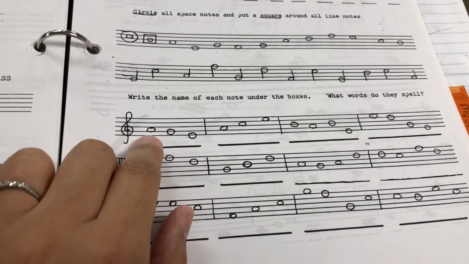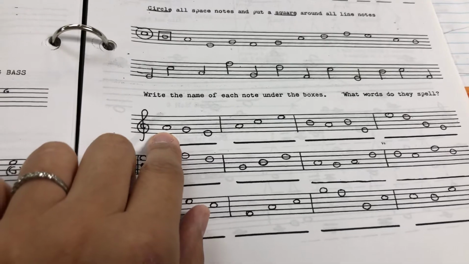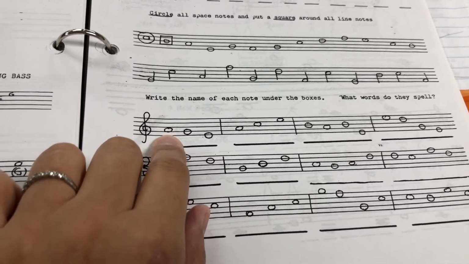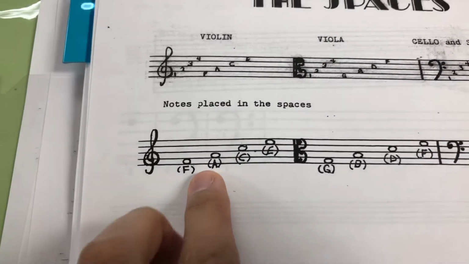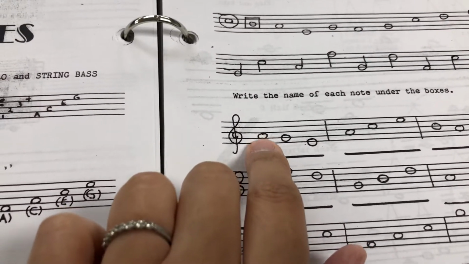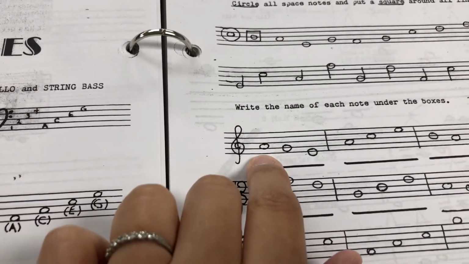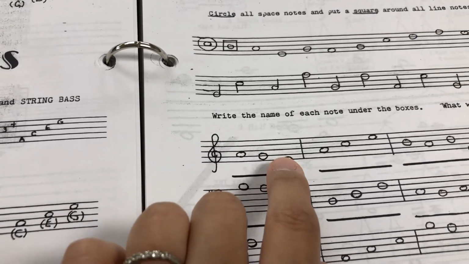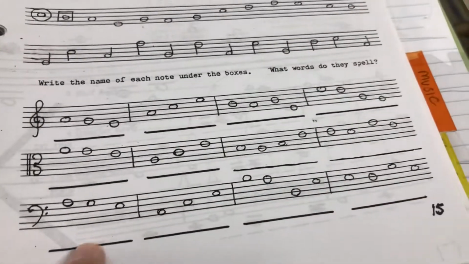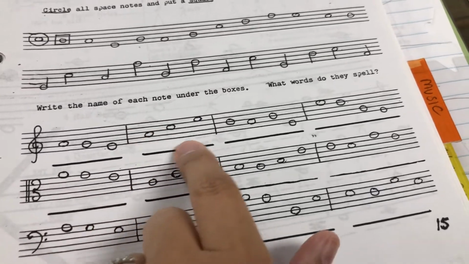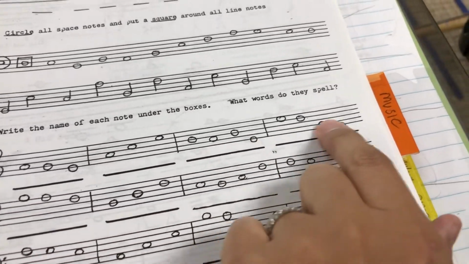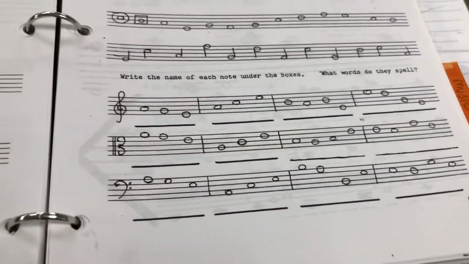And then they're supposed to find these notes. So that note right here, they're going to find which one of those notes matches over here, and that's an A. So the first letter is A, and then they're going to put all of the notes down and figure out which word this makes. We went over those in class today.